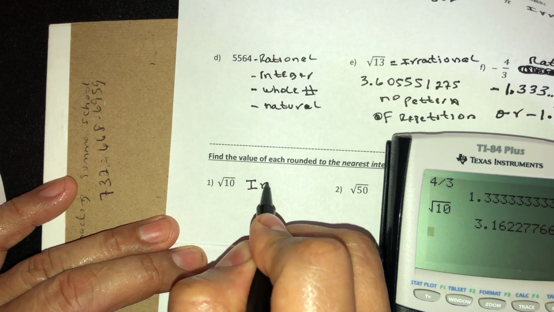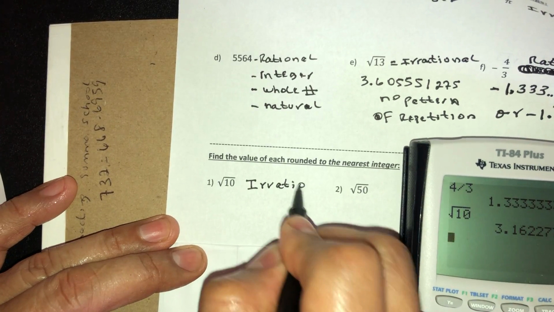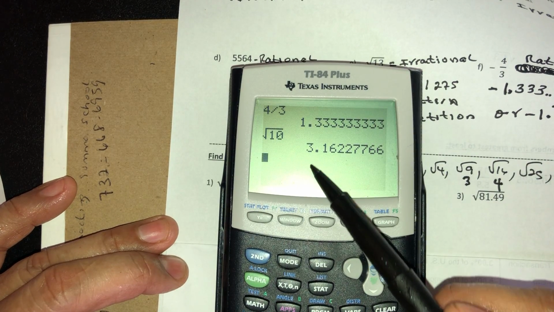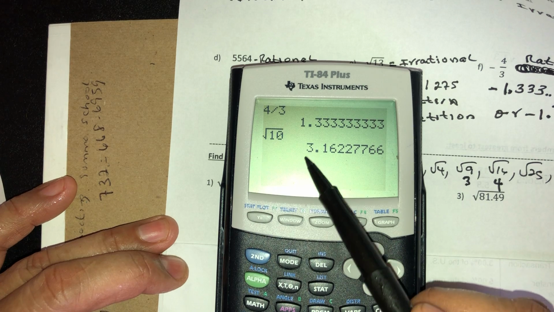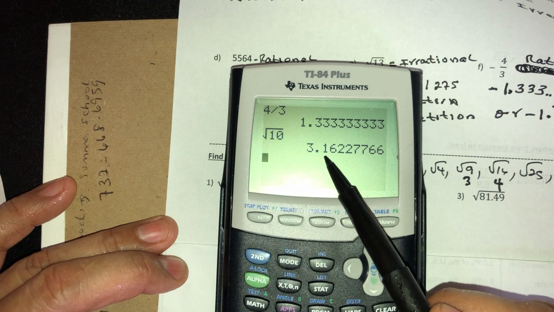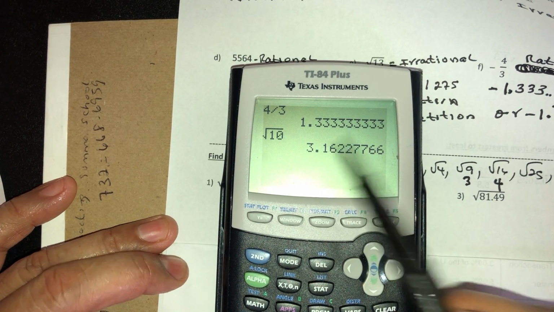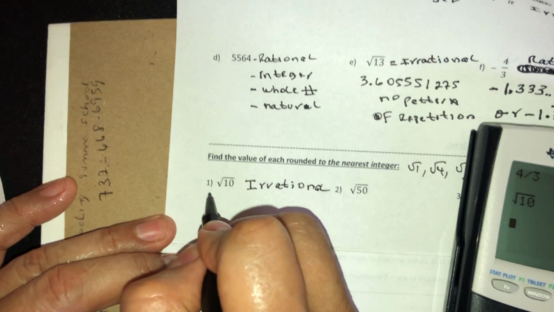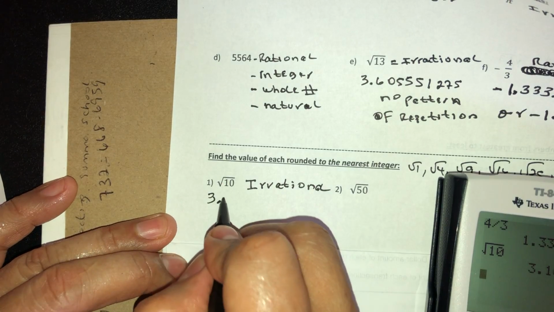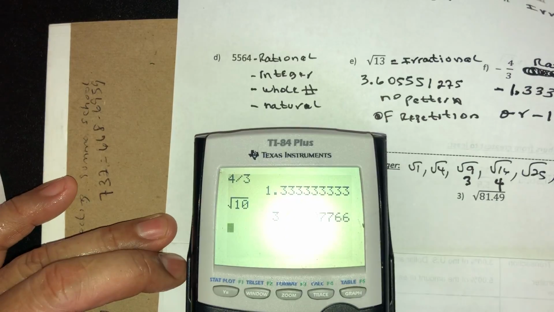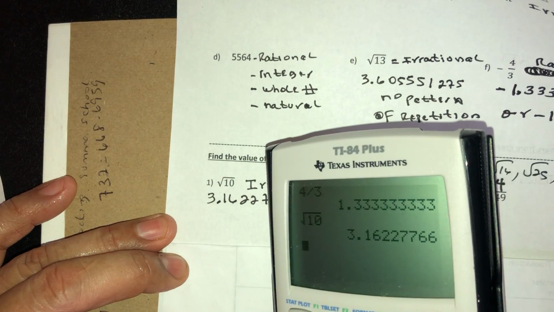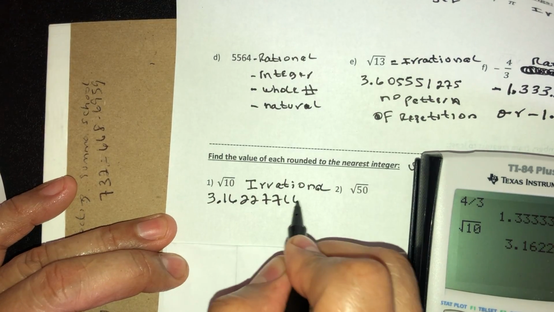But they're not asking me to identify what kind of number it is. They're asking me to round it to the nearest integer. Integer means the nearest whole number. So if you think here, after the decimal point we have a 1, and because 1 is less than 5, it's going to stay the same. So if I put it on the calculator, I will get 3.16227766, and that continues.